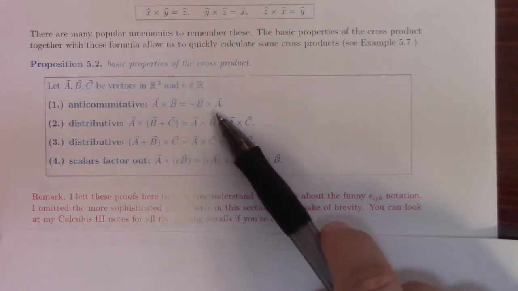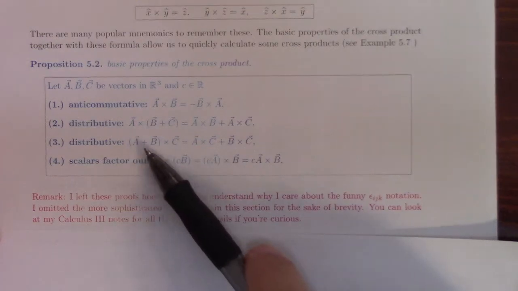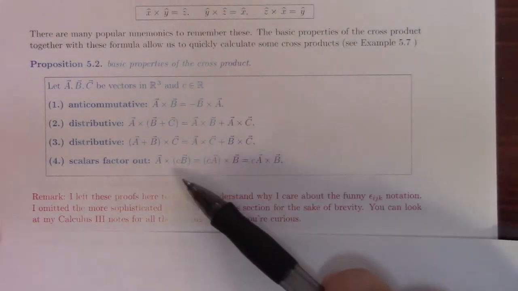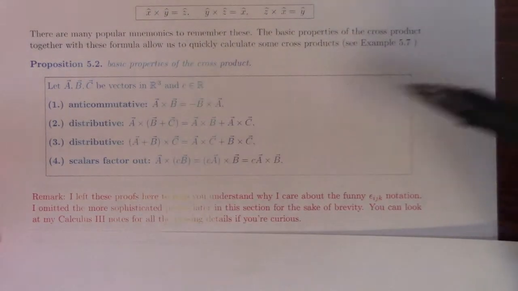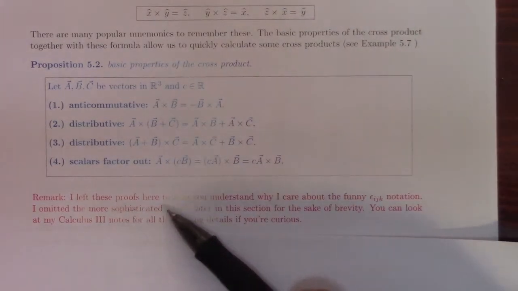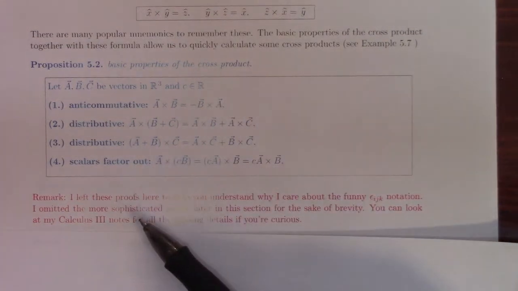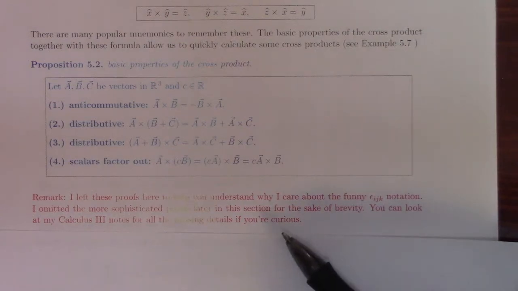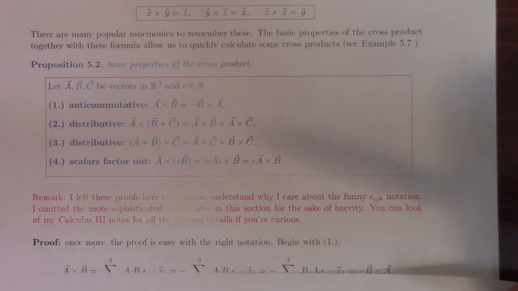So A cross B is minus B cross A. A cross B plus C is A cross B plus A cross C, and A plus B cross C is A cross C plus B cross C. And of course the scalars factor out. We can pull C out if we like. Alright, so as I say in this remark, the proofs I left here are for you to understand why I care about the funny epsilon ijk notation. I omitted the more sophisticated proofs later in the section for the sake of brevity, believe it or not. And you can look at my Calculus 3 notes for all the gory details if you're curious.